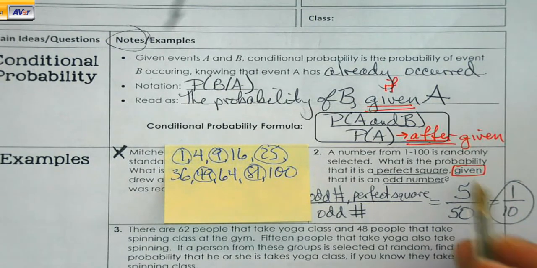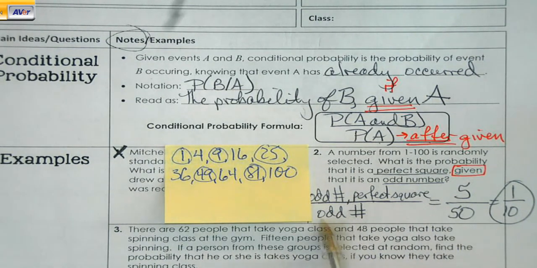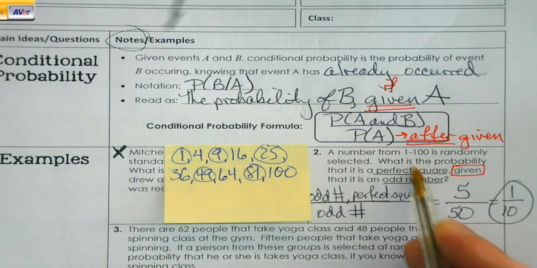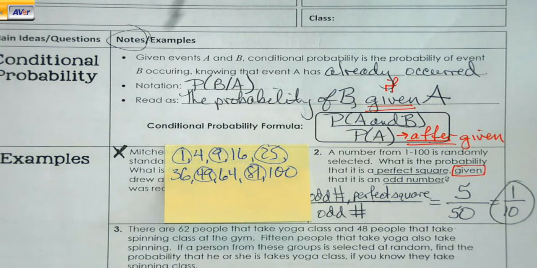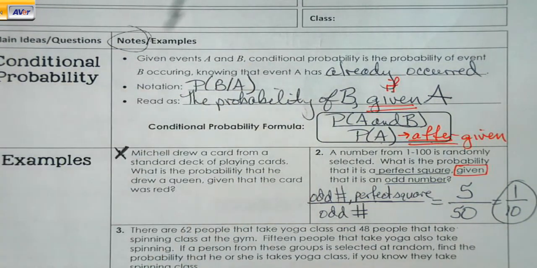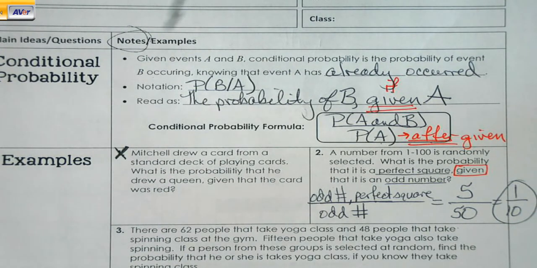So what's after the given, that's my denominator. The two events together, the probabilities of them together form my numerator. And the denominator will always be larger. 39 is a prime number. Oh my gosh, you're right. I'm going to have to get back to that here in a bit. You are absolutely positively correct. We will get actually.